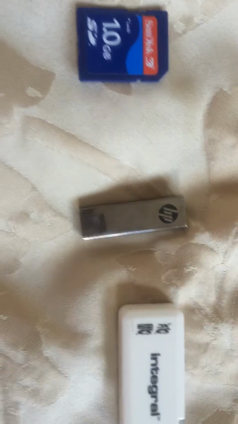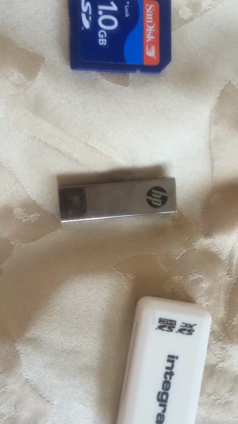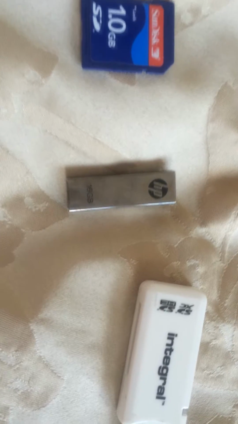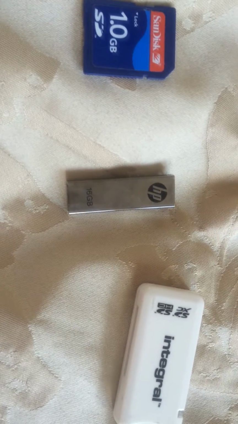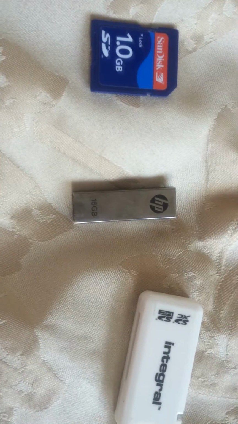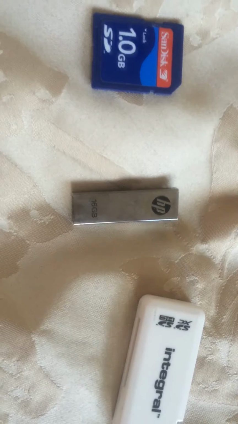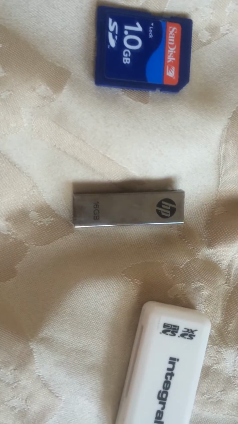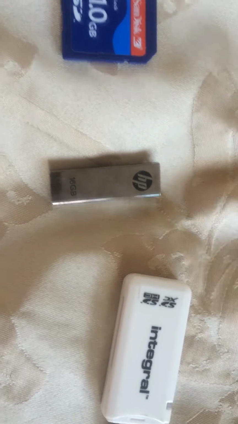Moving along, this is my HP memory stick. I used this consistently throughout my project. This kept all of my work on it. It kept it organised. Within the memory stick, it allowed me to file all my work. It was also a really good piece of media technology, as it was very portable, something that I really needed for this project, as I was always on the go changing computers.